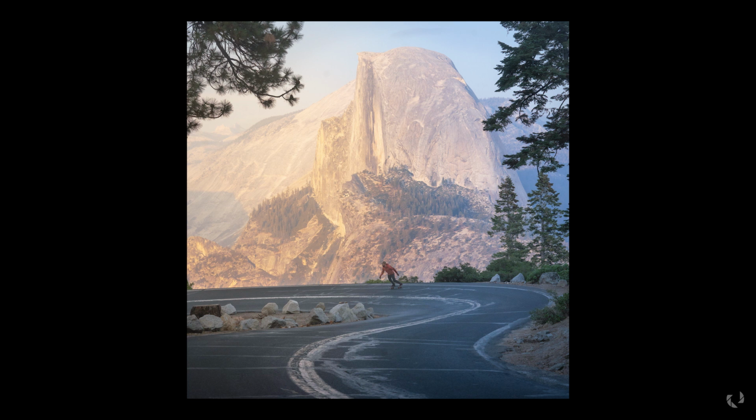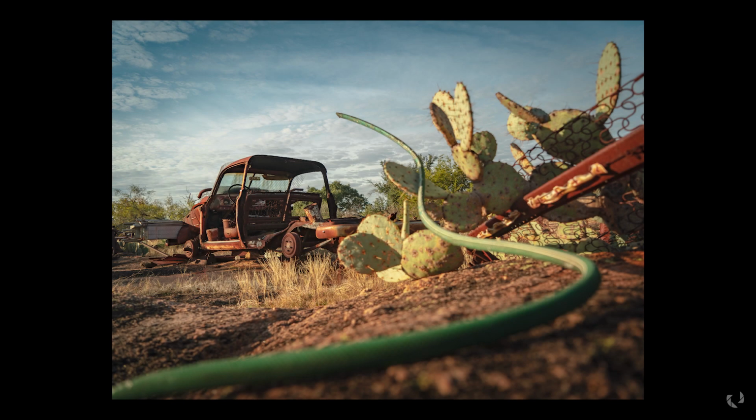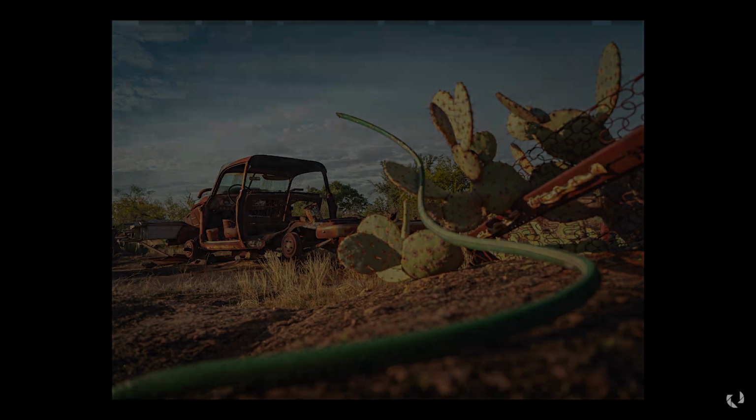One final example just to drive this point home is this shot right here. So as you can see, we got this old rusting car, and then we got this hose that I actually aligned in this position to help guide the eye towards the shot. So don't be afraid to move sticks, move logs, move hoses, whatever you find in order to create leading lines on your own. The next way that you can guide the eye through a shot is with vignettes.